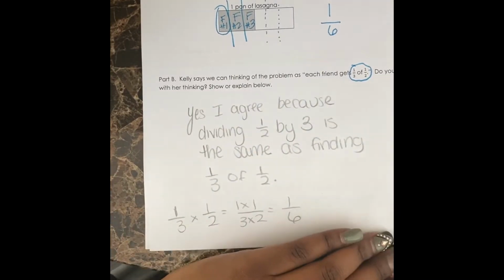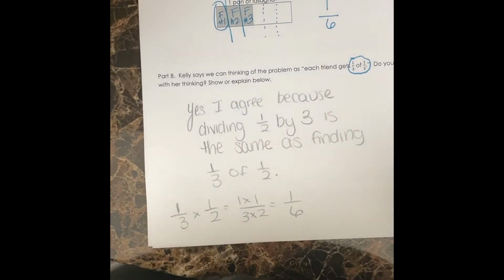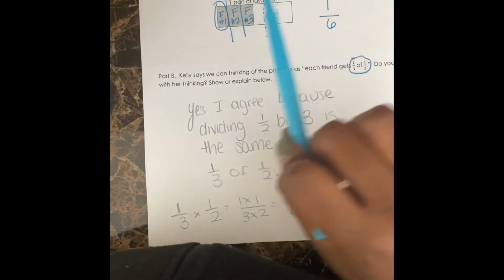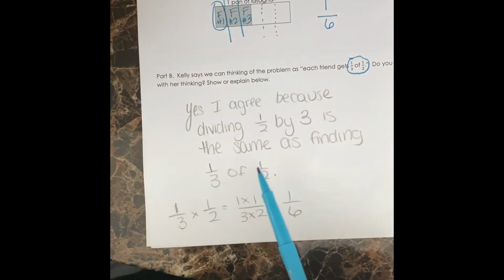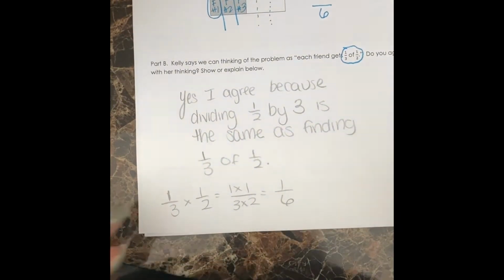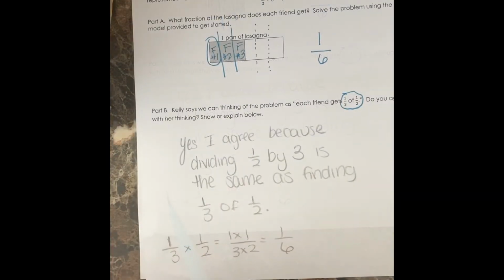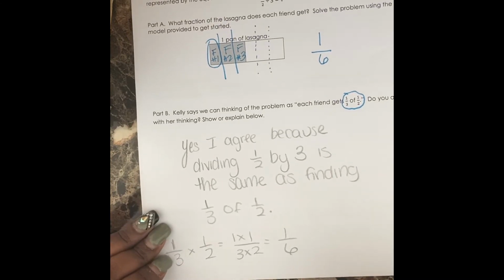I say yes, I agree with Kelly because dividing 1/2 by 3, which we did up here, is the same as finding 1/3 of 1/2. And I also provided an example for you guys at the bottom. So we have 1/3 times 1/2, which gives us at the end 1/6. So yes, I do agree with Kelly. It is like representing the same thing.